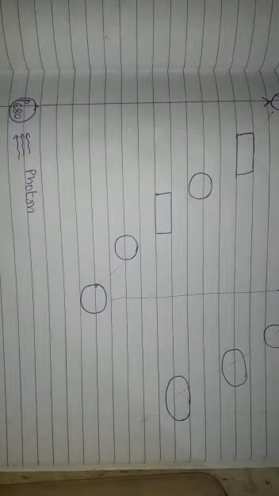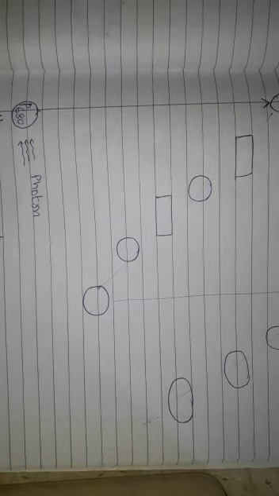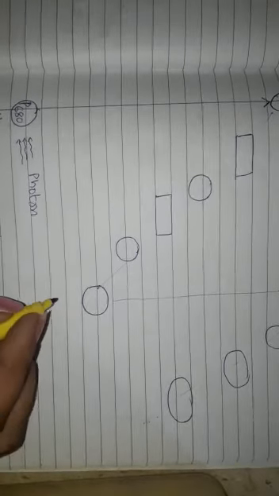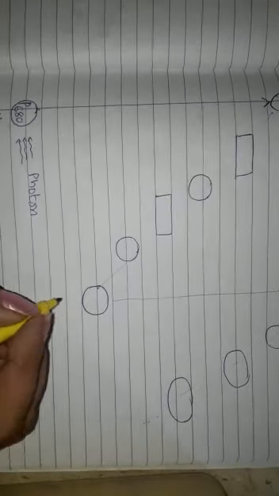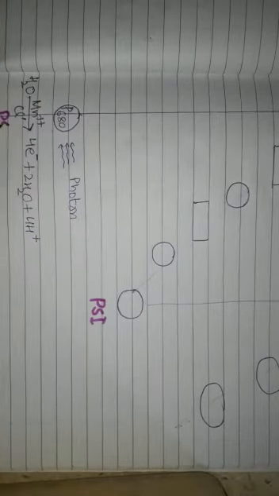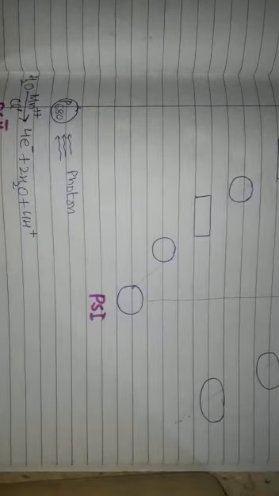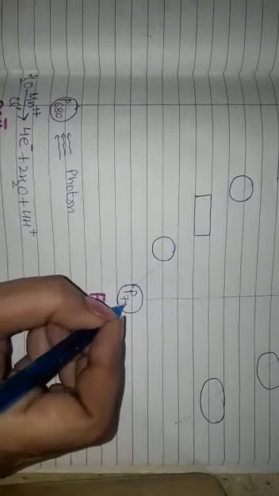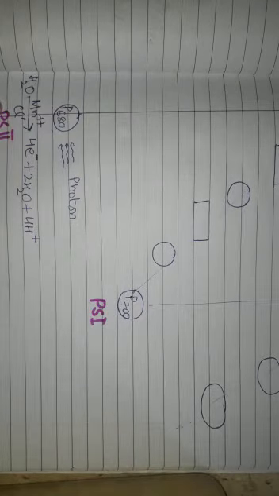Now, the second type of photophosphorylation is non-cyclic photophosphorylation. In this, the electron is not transferred back in a cyclic manner, but in a non-cyclic manner. It involves both photosystem 1 and photosystem 2. Photosystem 1 with the reaction center P700 and photosystem 2 with the reaction center P680.